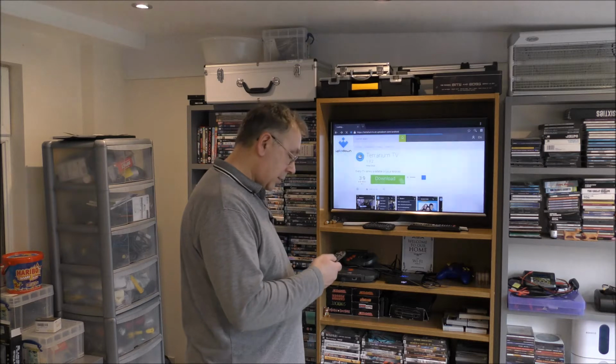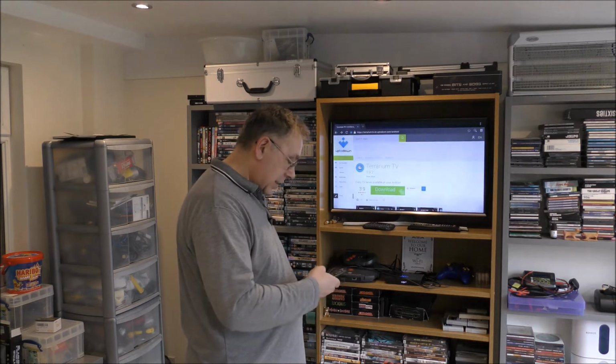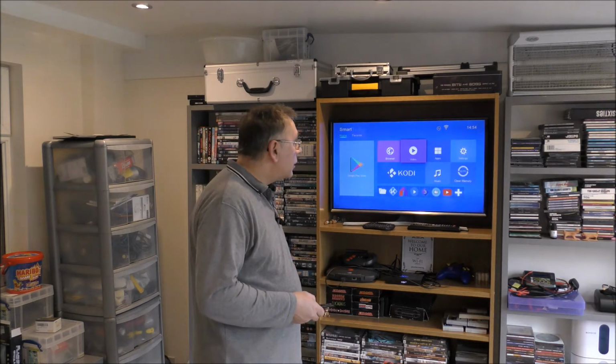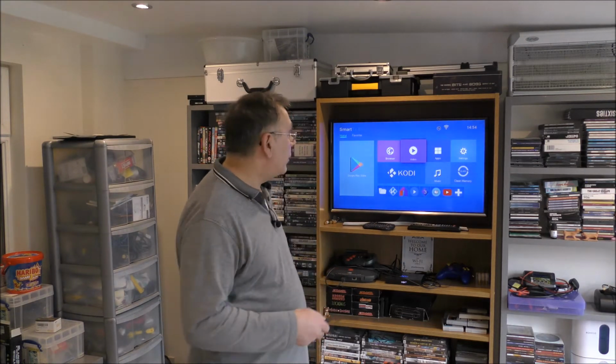But right, we'll come off of there. So then go back home. Make sure that you've done your settings first. If you're unsure, type in Terrarium TV and go to any of the websites that show Terrarium TV, they will tell you which things to turn off so you can do your downloads. Mine were already turned off from when I installed Kodi.